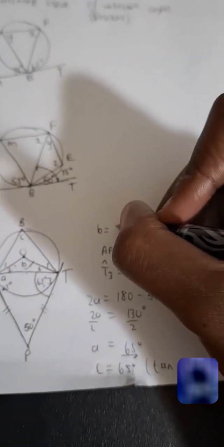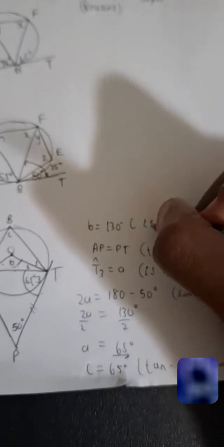So B would be equal to what? 130 degrees. And the reason: angle at the center is 2 times the angle at the circumference.